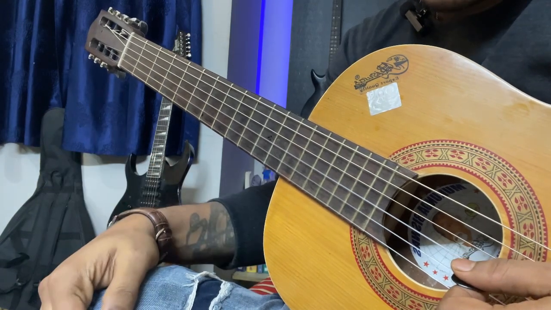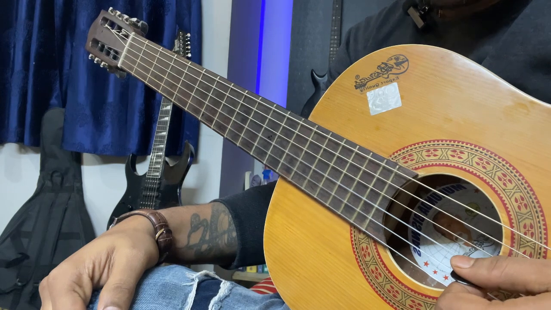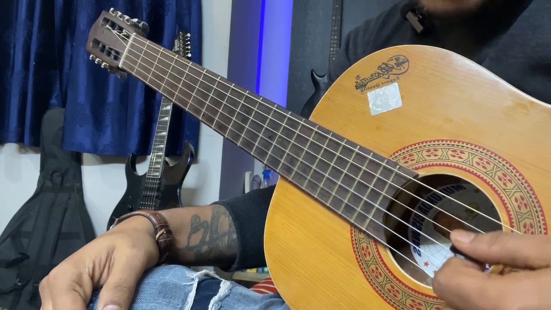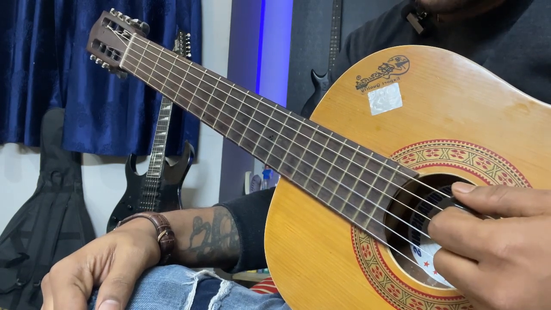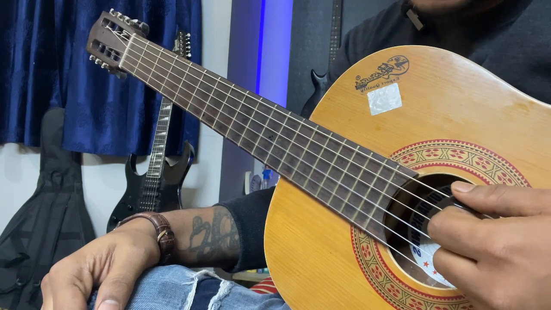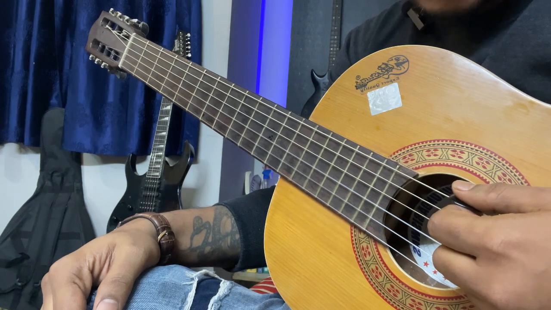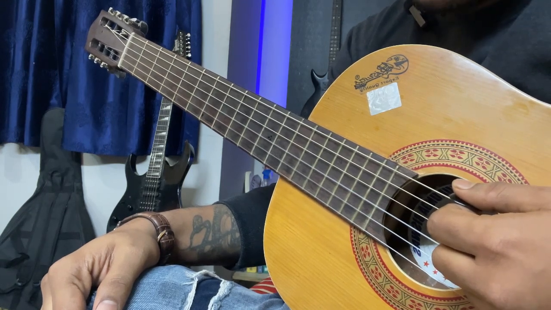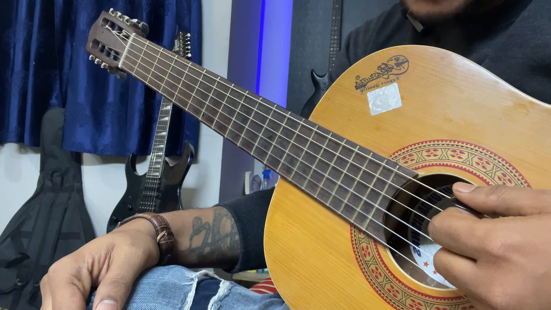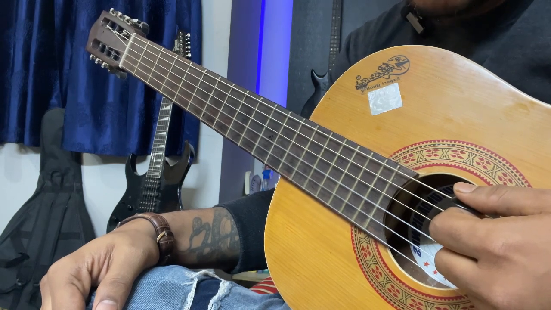I will write down in the practice paper about the up-down picking of this pattern, but this has to be practiced 8 times without any mistakes. Now this has to be practiced in a way that a tempo should be maintained.